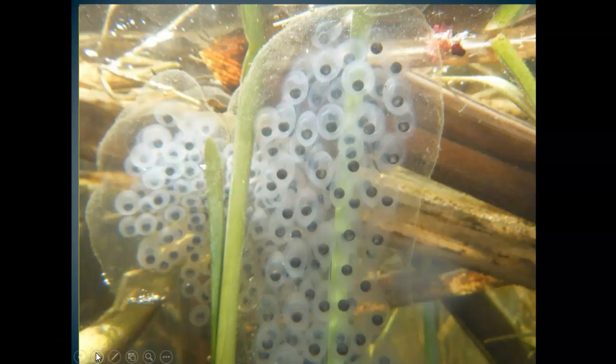So this picture here is a picture of some frog eggs. Now, if you notice, to me, they look like those little wiggly eyes that we use sometimes for crafts. But there are thousands here, and maybe only about 10 will survive because birds and other animals will come and eat up the little eggs.